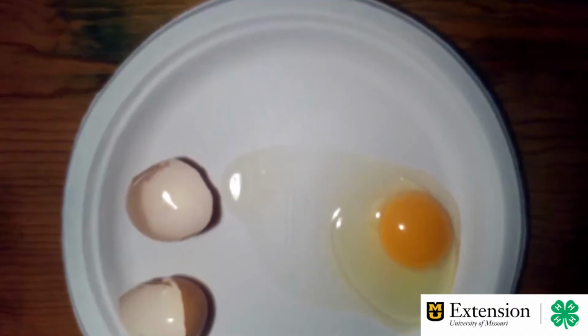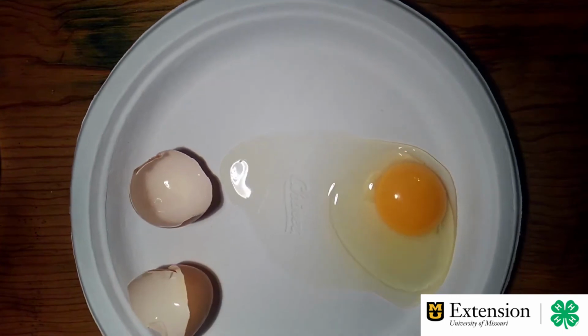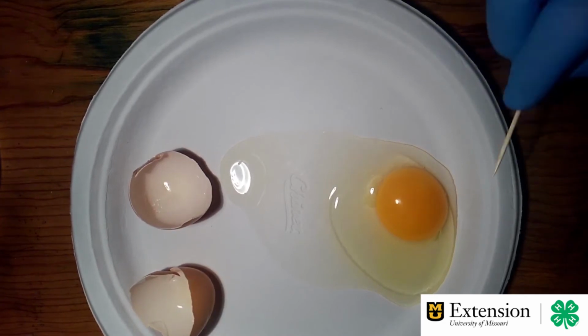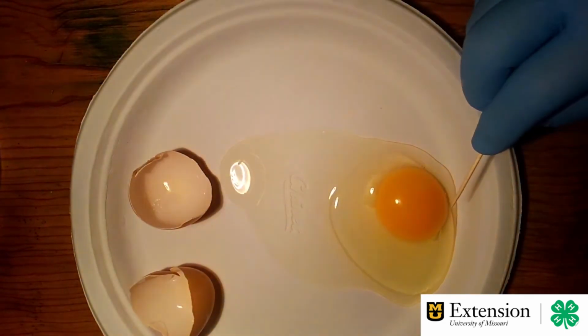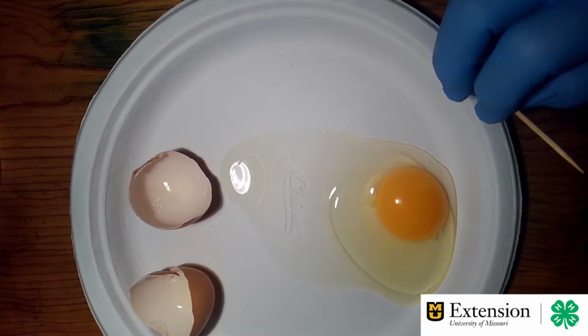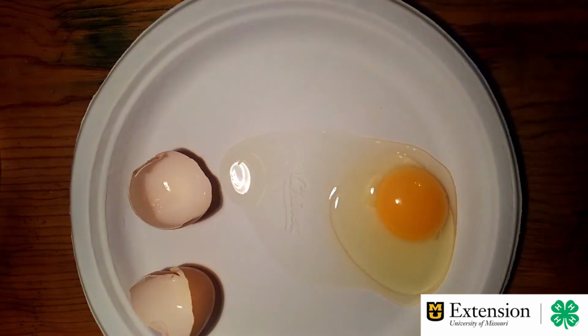All right, let's get started. I'm going to use a toothpick to help identify the parts, and I might have to move my camera as we go along to get closer up on the images. The first thing we notice is the yolk. This entire yellow portion right here is the yolk. Again, it is high in vitamins, minerals, and fat. The embryo is what is going to use the nutrition within that yolk while it's developing, and again right before it hatches out.